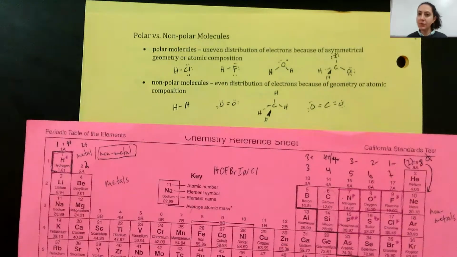Okay, so the difference between a polar molecule and a non-polar molecule is the distribution of electrons. A polar molecule has one part of the molecule that's very negative and one that's positive, because one part of it has a lot of electrons hanging out around it and the other part has fewer. So it's an uneven distribution of electrons. There's a couple of things that can cause it. It can be what it's made of, the atomic composition, and it can also be the geometry if it's asymmetrical. So that's kind of the general idea.